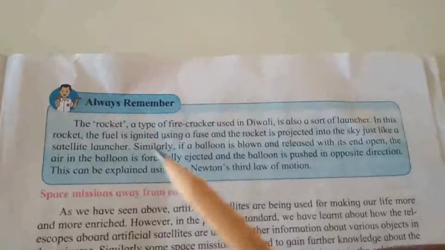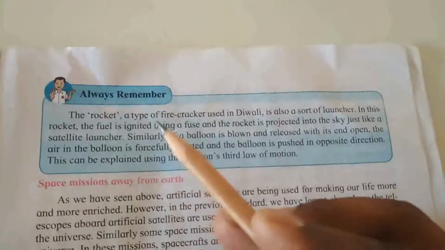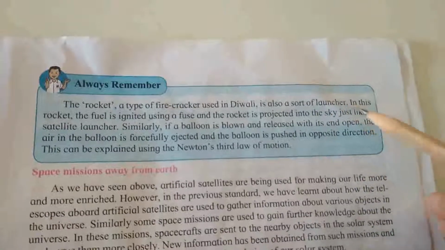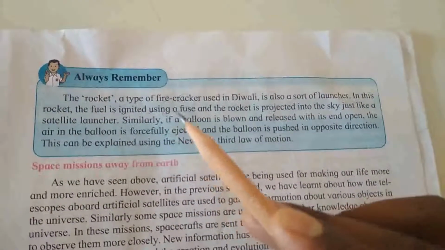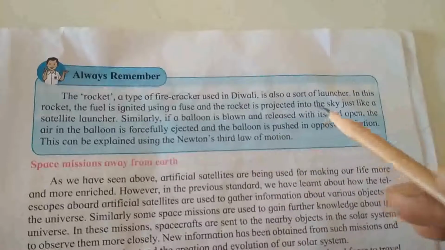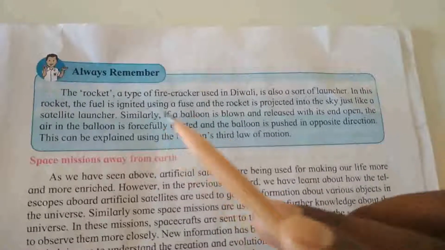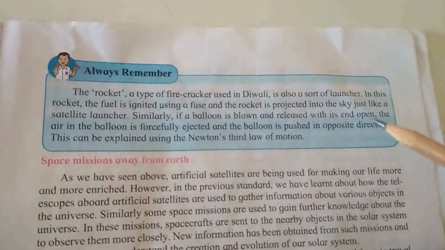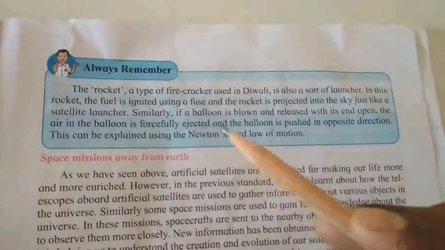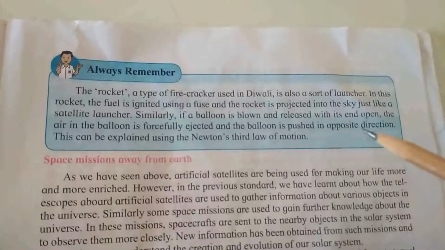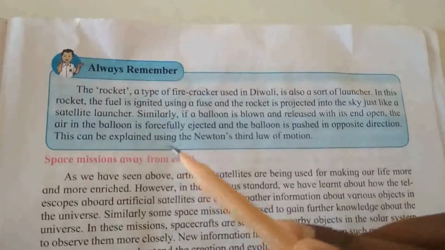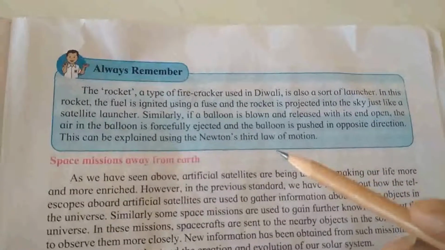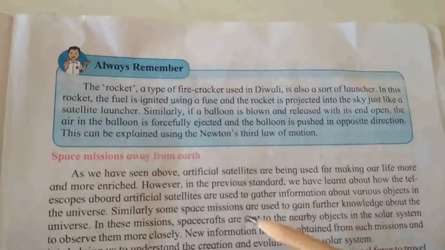Next one is always remember. The rocket, a type of firecracker used in Diwali, is also a sort of launcher. In this rocket, the fuel is ignited using a fuse and the rocket is projected into the sky just like a satellite launcher. Similarly, if a balloon is blown and released with its end open, the air in the balloon is forcefully ejected and the balloon is pushed in the opposite direction. This can be explained using Newton's third law of motion.